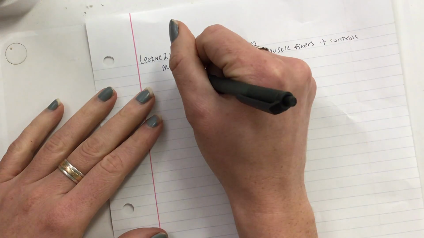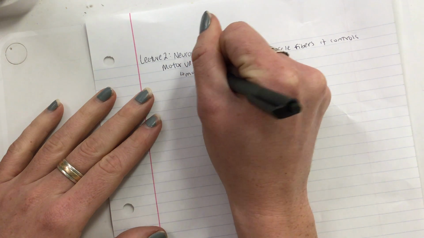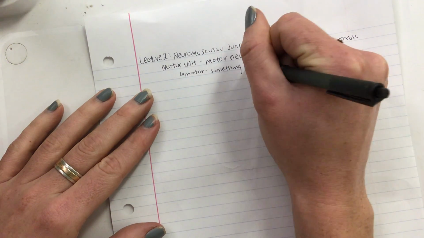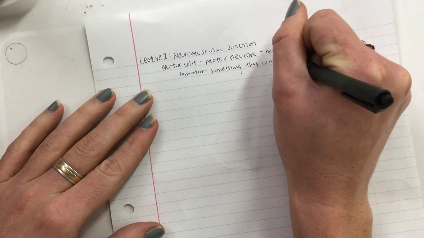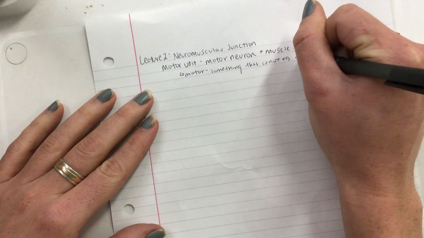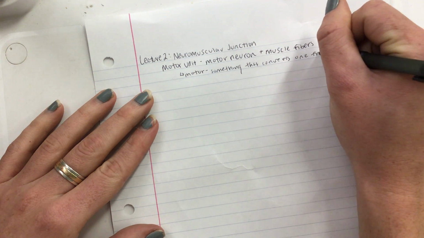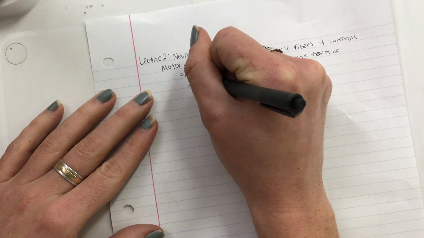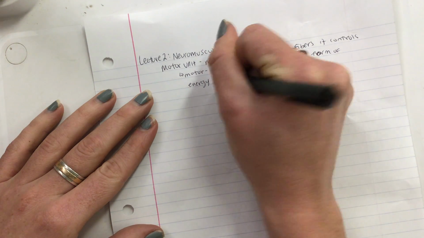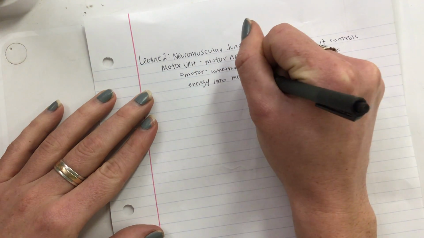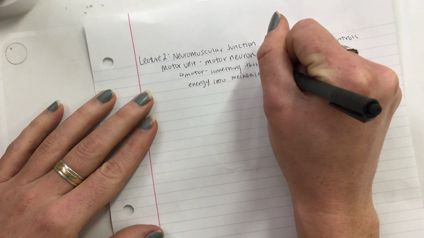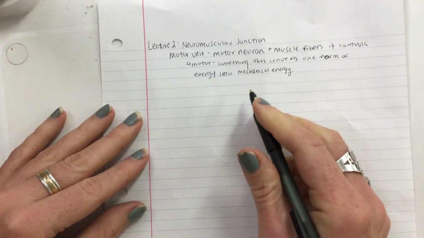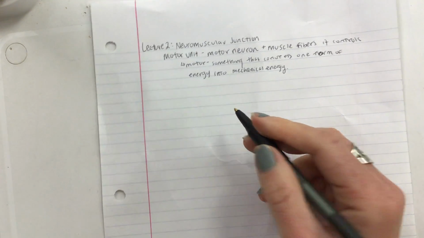So let's just go underneath and just define what a motor is. A motor is something that converts one form of energy into mechanical energy. So mechanical energy allows some kind of motion or work to be performed.